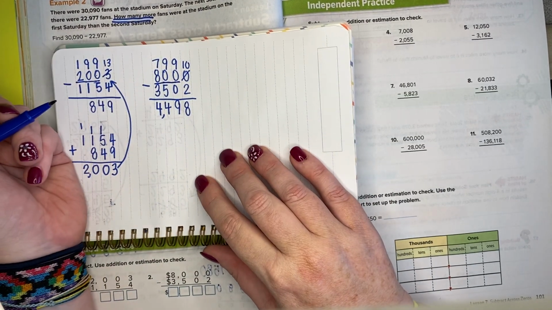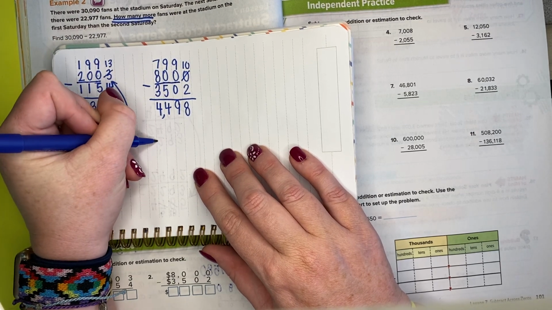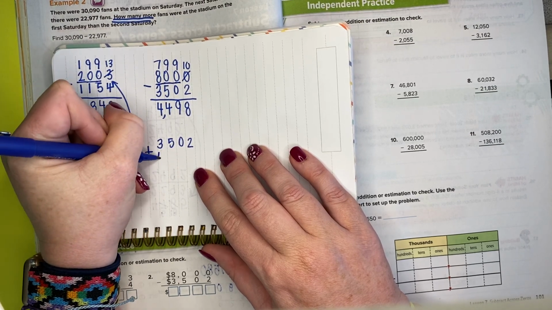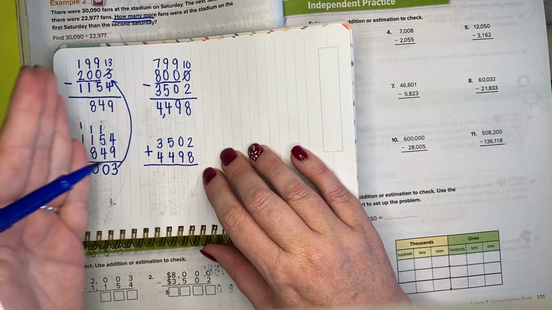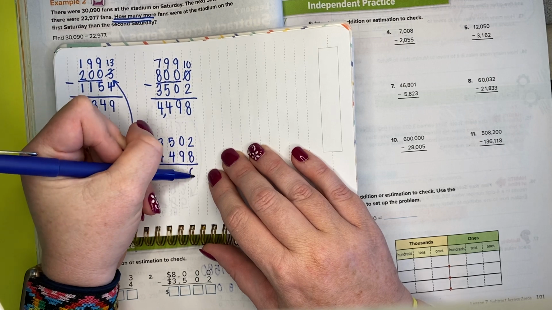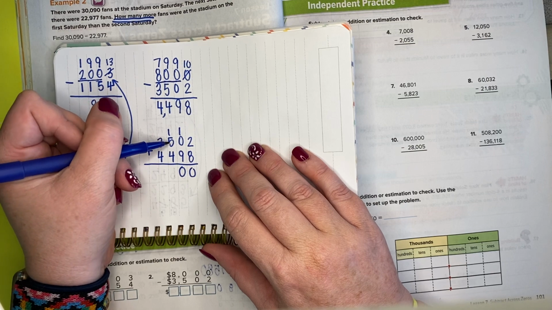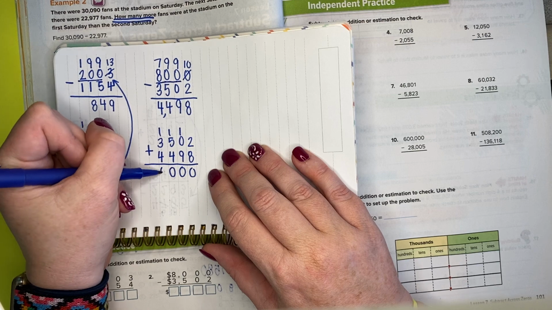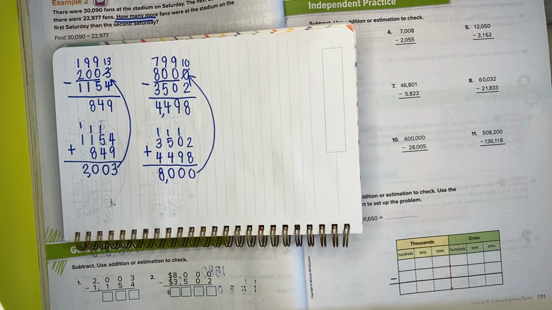I'm going to take my subtrahend, and it is 3,502. I'm going to add to it my answer, which is 4,498. See how I kept every place value lined up. 2 plus 8 is 10, carry the 1. 9 plus 1 is 10, carry the 1. 1 plus 5 plus 4 is 10, carry the 1. 1 plus 3 plus 4 is 8. 8,000 equals 8,000, so my answer is correct, okay?